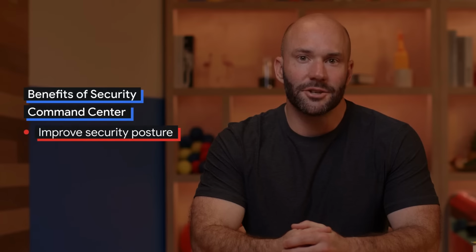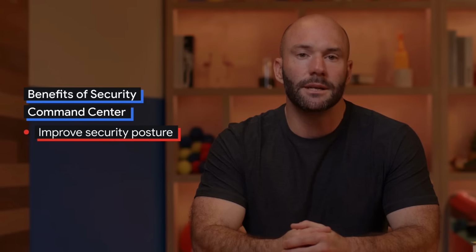Security Command Center is Google Cloud's centralized vulnerability and threat reporting service. It evaluates an organization's security and data attack surface, provides asset inventory and discovery, and identifies misconfigurations, vulnerabilities, and threats. Some benefits of Security Command Center include improving security posture, detecting and uncovering threats, and assessing and managing risk. Security Command Center can improve security posture by identifying security misconfigurations and vulnerabilities in your Google Cloud environment and helps resolve them with actionable recommendations.